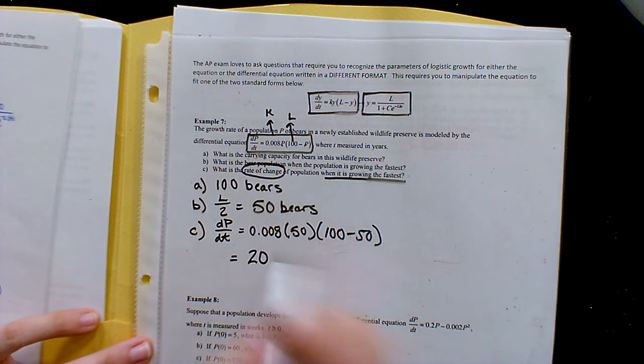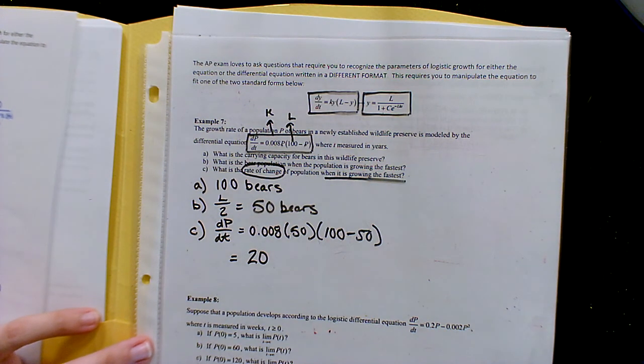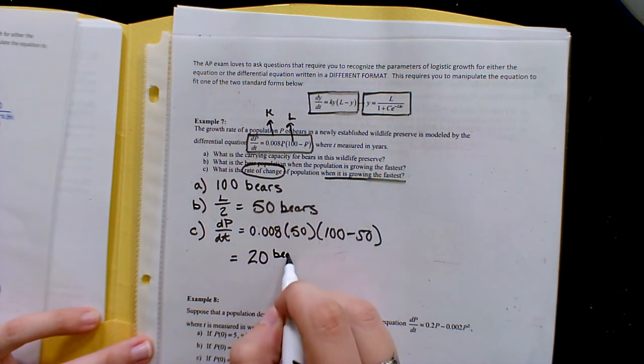Can we get 20? All right, what about units? The rate is bears per year.